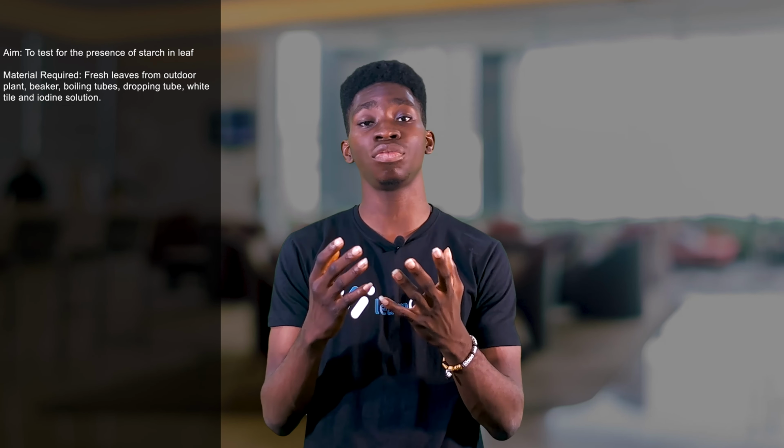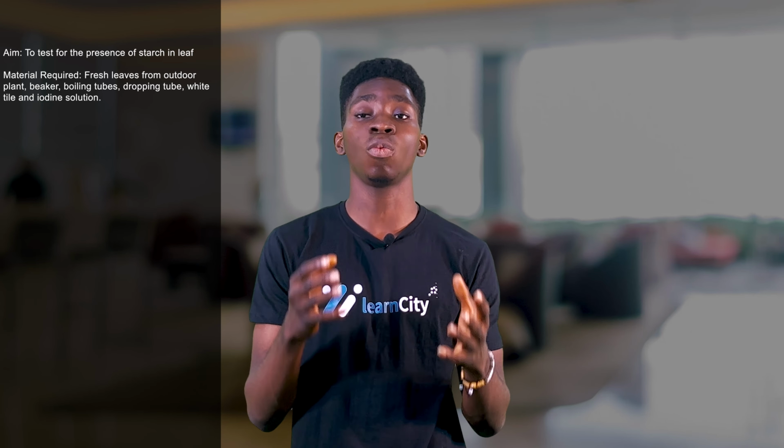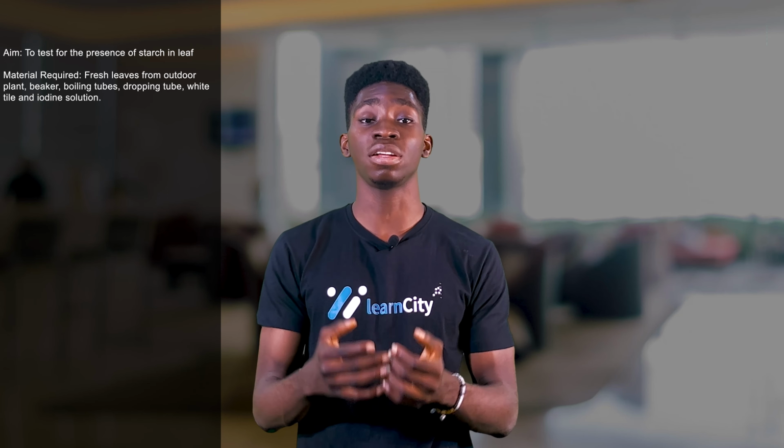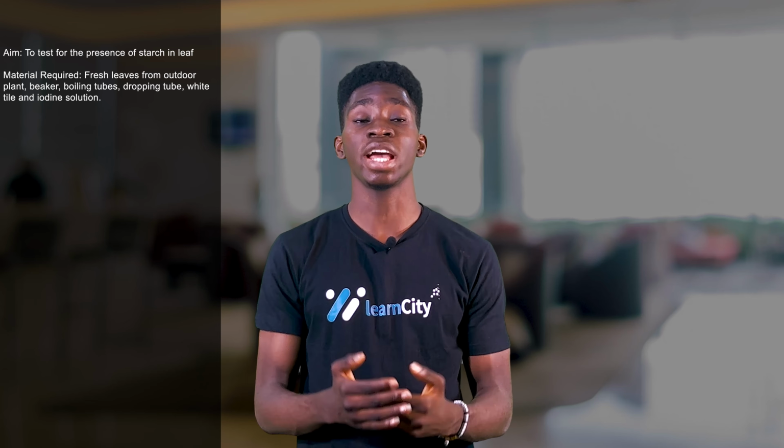The materials required for this experiment include fresh leaves from an outdoor plant, a beaker, boiling tubes, a dropping tube, a white tile, and iodine solution. So those are the materials required for this test. Then the method, the process of this experiment, which will be written under method.